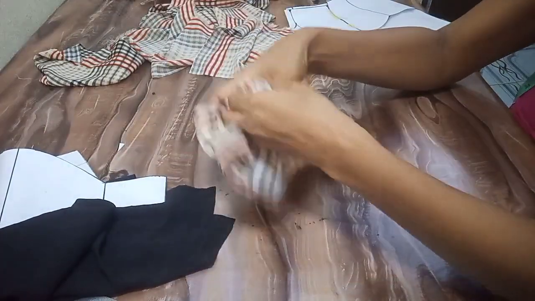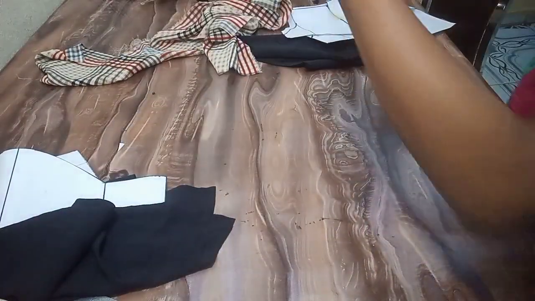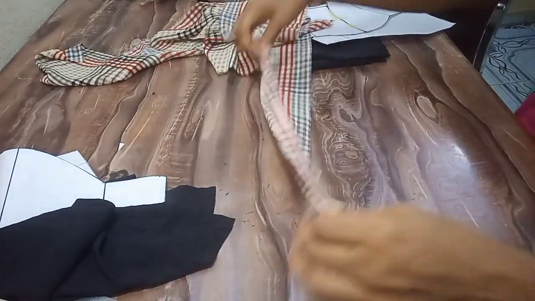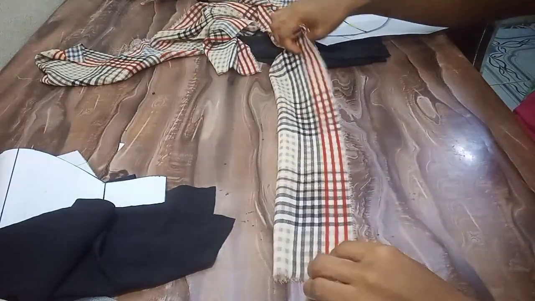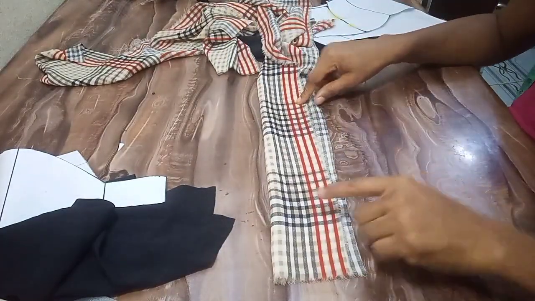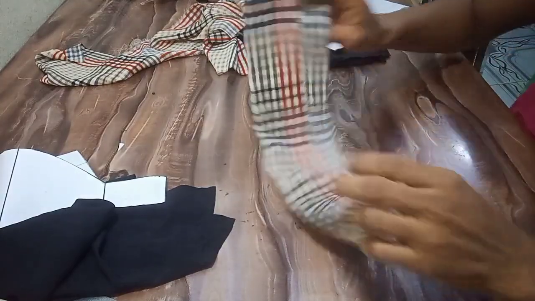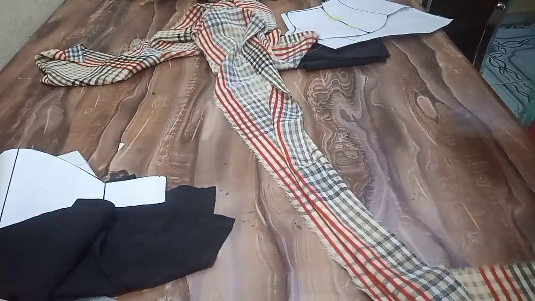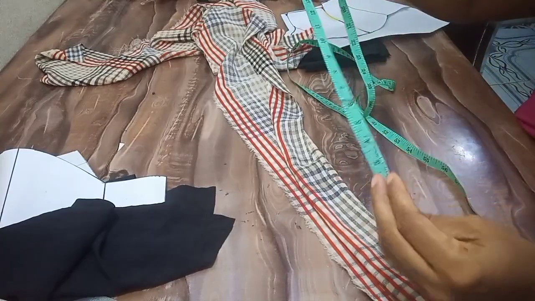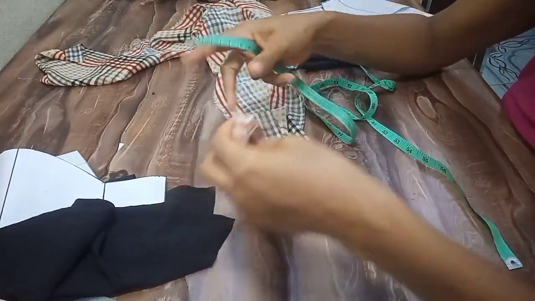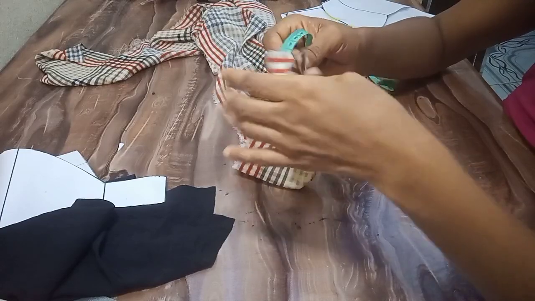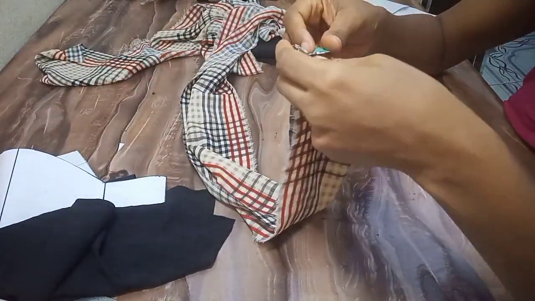Can you see? So coming to the belt, this is the belt for the back. I have 3.5 inches on fold. So by the time I close the belt, I will be left with 3 inches. The length of the sleeve determines, you have the choice of choosing how long you want your belt to be, and also the fabric.